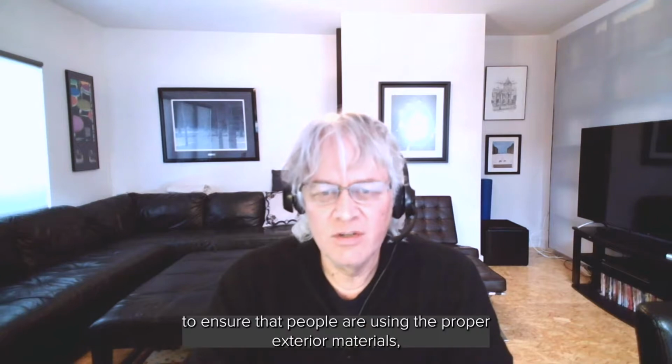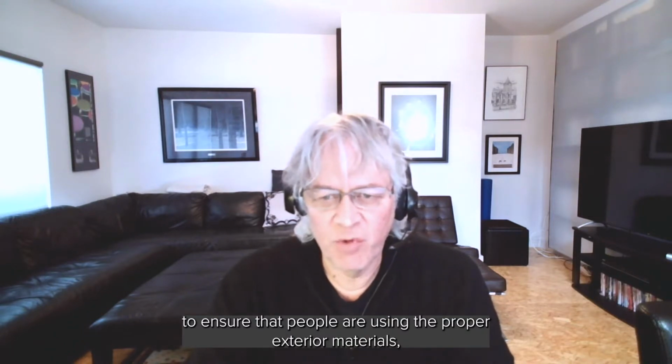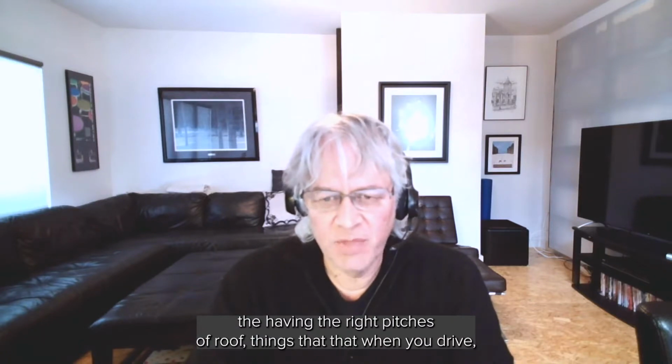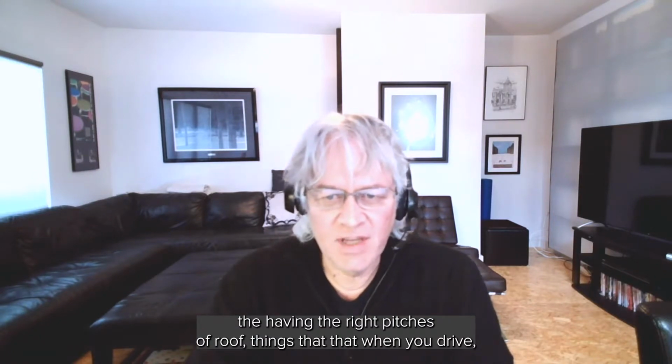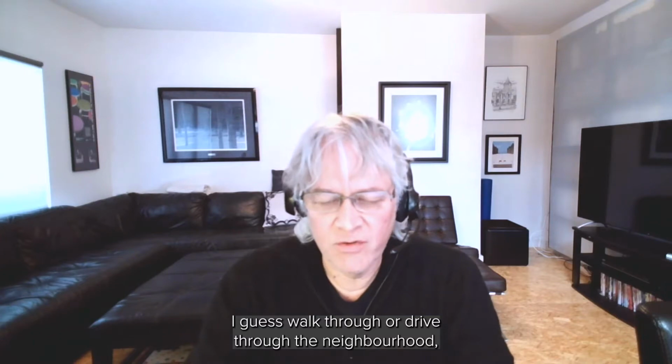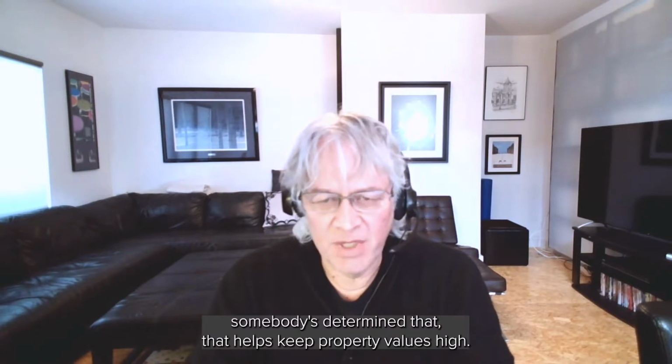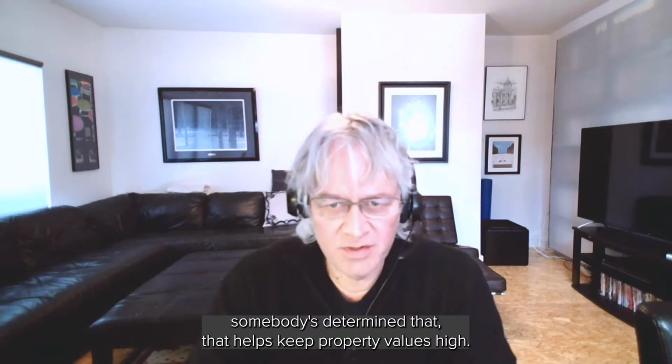There are planning controls to ensure that people are using the proper exterior materials and the right pitches of roof, things that when you walk through or drive through the neighborhood, you're seeing a consistency that somebody's determined helps keep property values high.